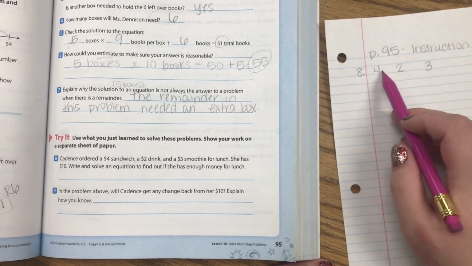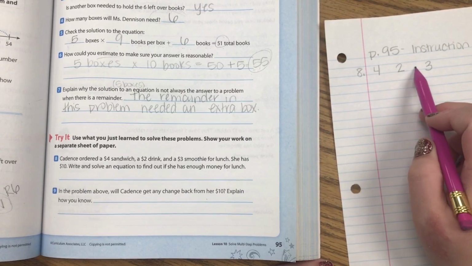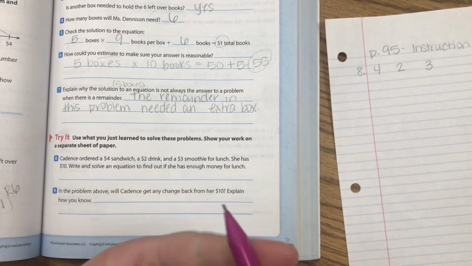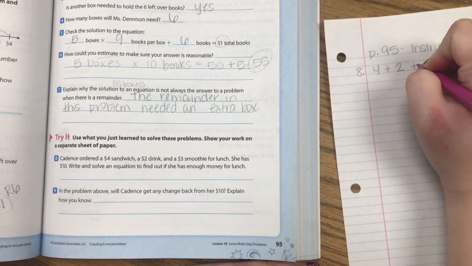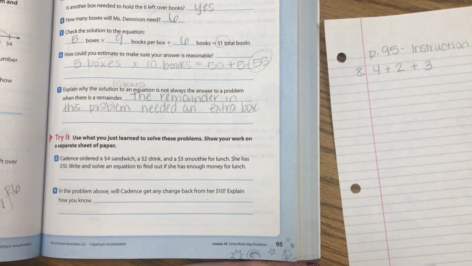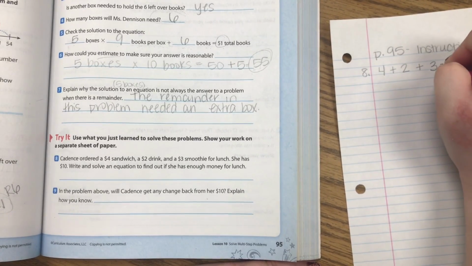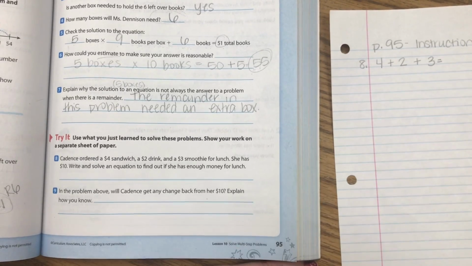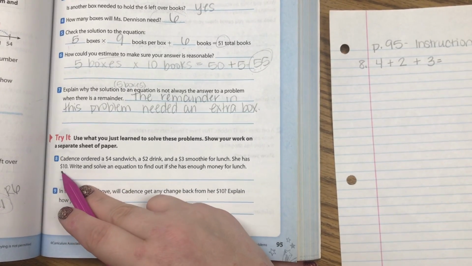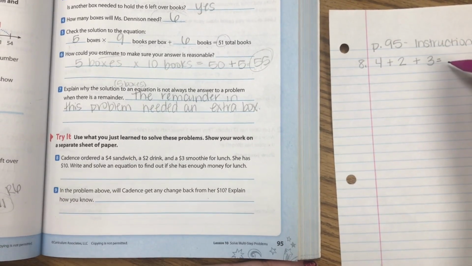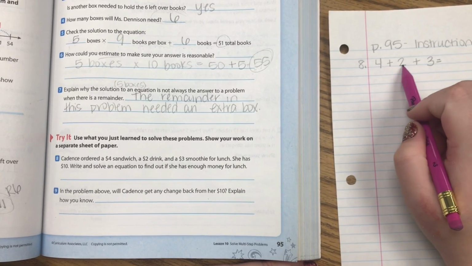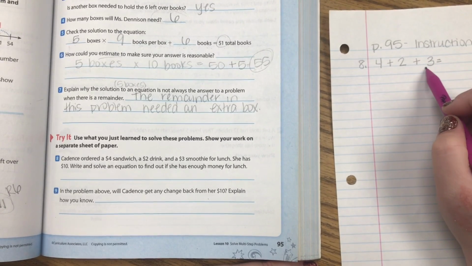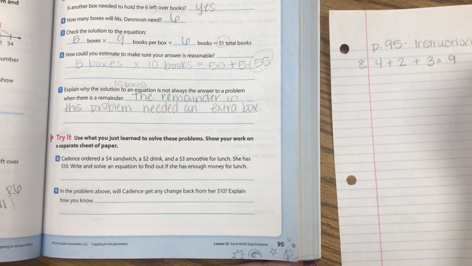Now, what operation goes in here? Am I going to multiply, divide, add, or subtract? And yes, you are correct. We are going to add all of those things together. Remember, we're doing multi-step equations. I'm not going to worry about the 10 yet until I know what my total for my lunch is. So 4 plus 2 is 6, plus 3 is $9.